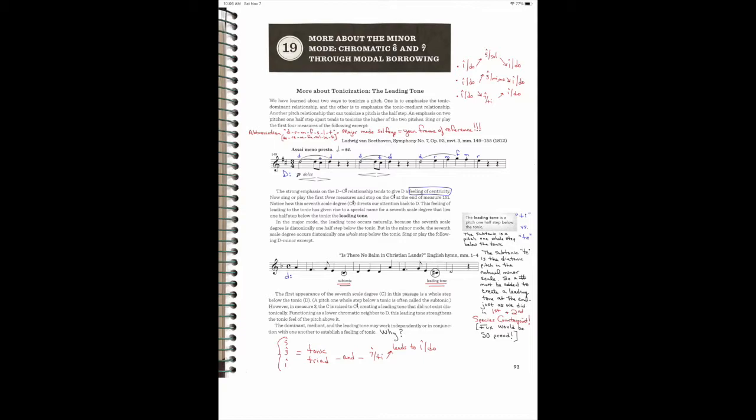Okay, so we're going to sing this Beethoven piece. 1, 2, 3. Do, 2, 3, ti, do. So the strong emphasis on D, C sharp, that relationship tends to give D a feeling of centricity. In other words, it seems like D is the boss of the first 4 bars of this piece for sure, because all the roads lead back to do.